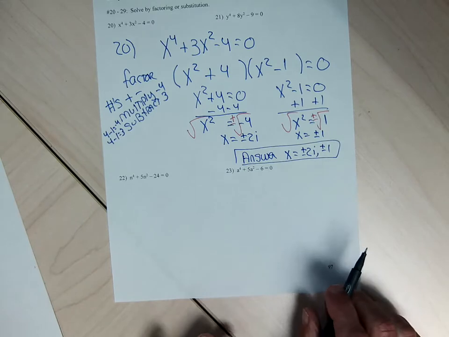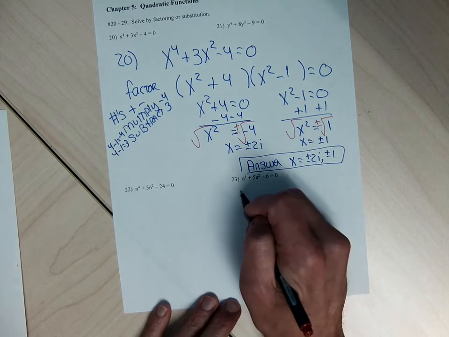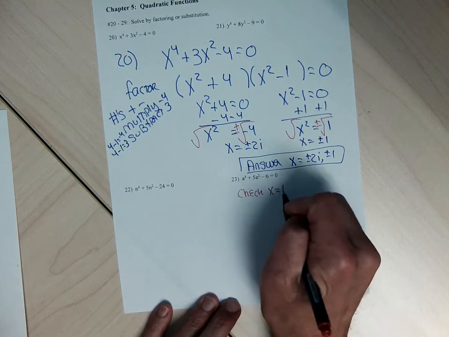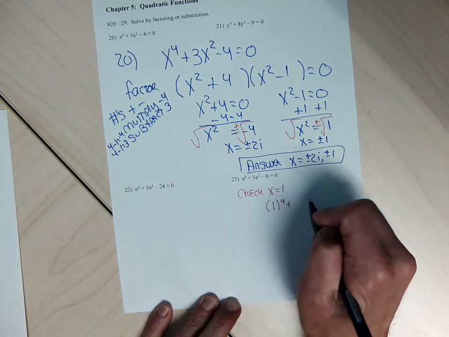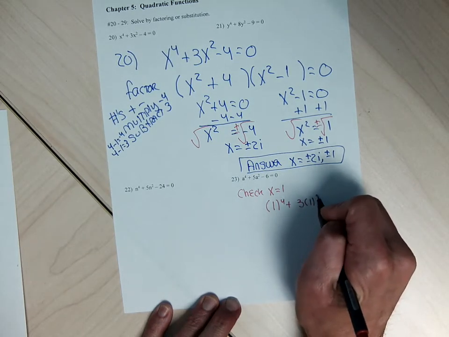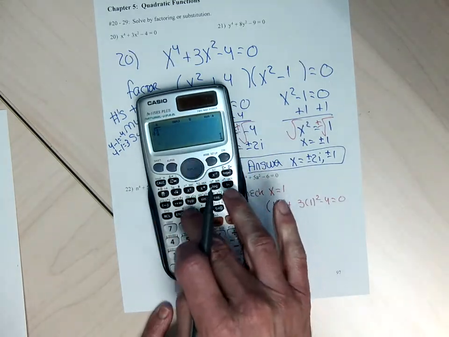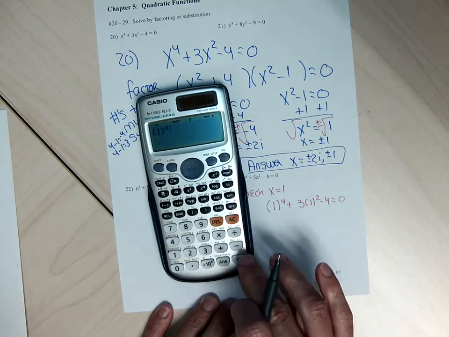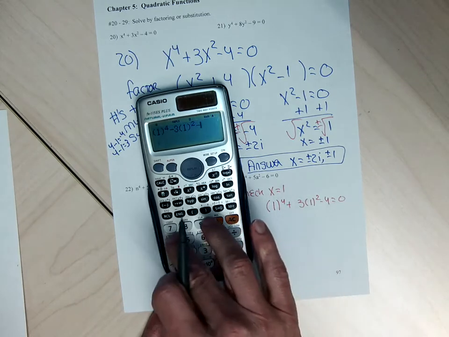If I want to check, which I really don't, but I'll check some of these. If I want to check the x equal to 1, that's easy. I'd go, is 1 to the 4th plus 3 times 1 squared minus 4, does that equal to 0? Super easy checking. No funk there. So 1 to the 4th minus 3 times 1 squared minus 4.